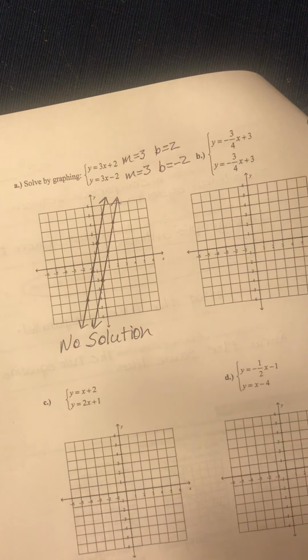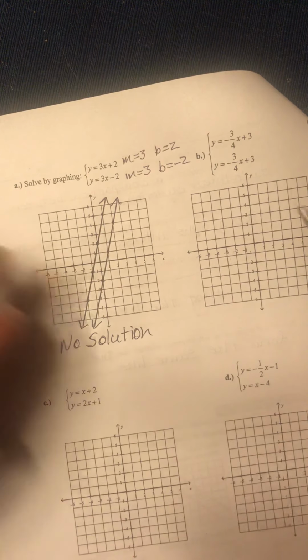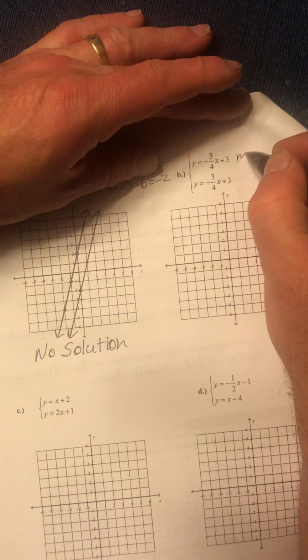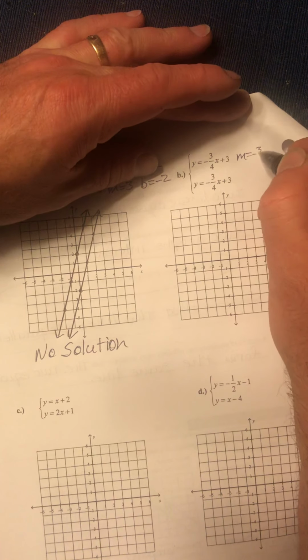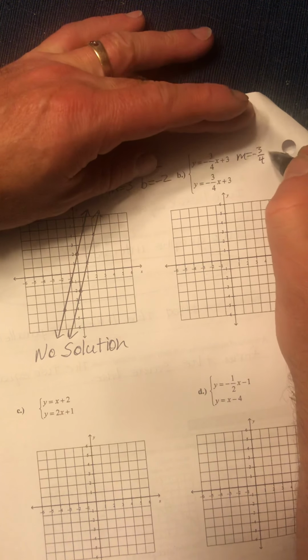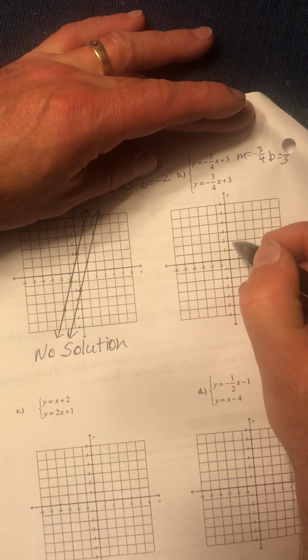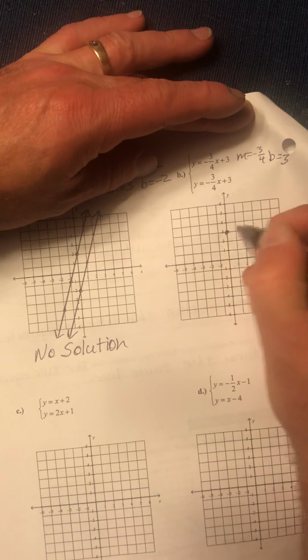Okay, for the next one, I've got a slope that's equal to -3/4 and a y-intercept that's 3. So since my m is -3/4, b is equal to 3. So I'm going to find my point 3.